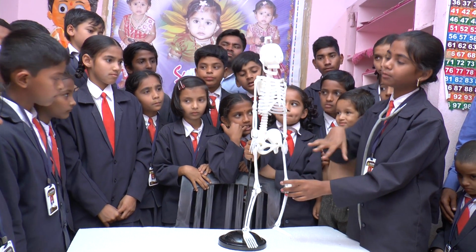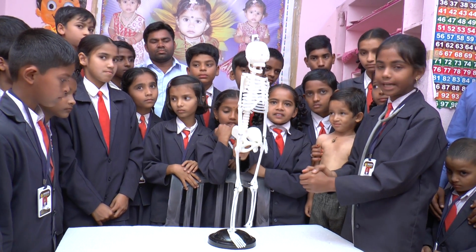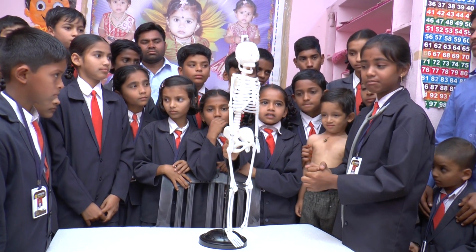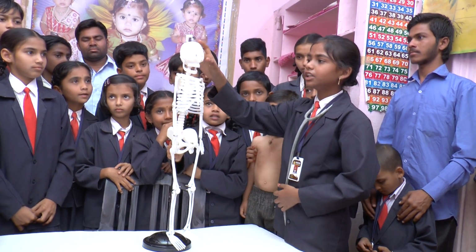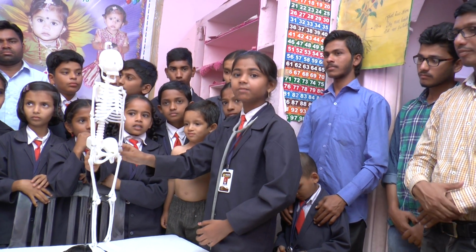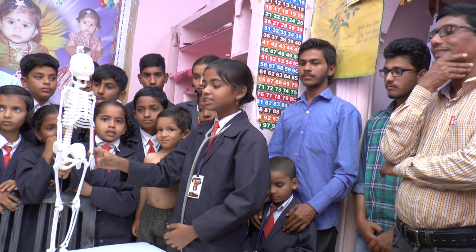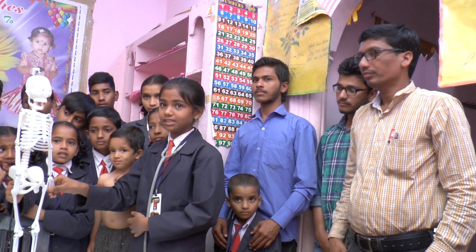And in our skeleton there are 640 muscles. There are 3 types of muscles. They are skeletal muscles, smooth muscles and cardiac muscles. In our body 640 muscles are present, and in that 640 there are 3 parts. What are they? Skeletal muscles, cardiac muscles and smooth muscles.